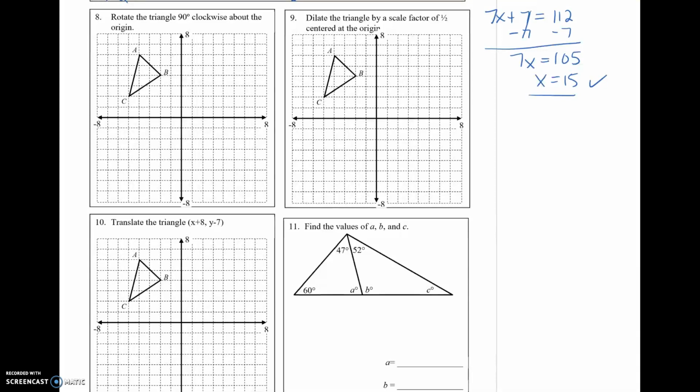behind me in a second, but numbers 8, 9, and 10, we're going back to transformations. In number 8, when we're rotating 90 degrees clockwise, just remember, if this is 12 o'clock, 3 o'clock, 6 o'clock, 9 o'clock, the hands of the clock would go in that direction. So, of course, you can actually rotate your paper and do it that way like we did in class.